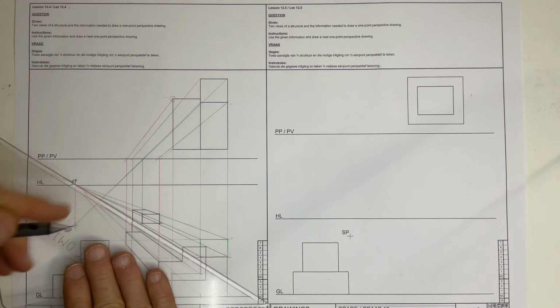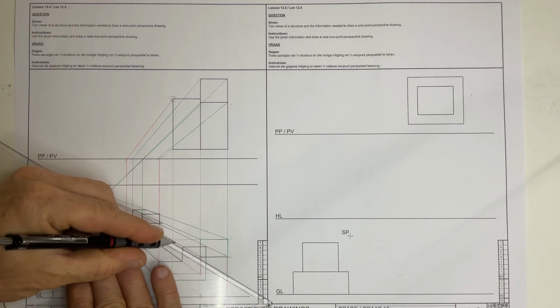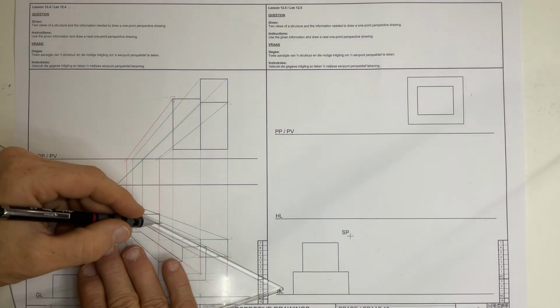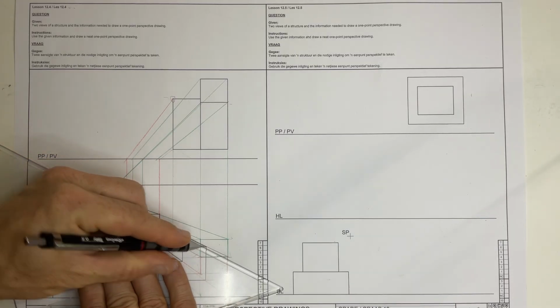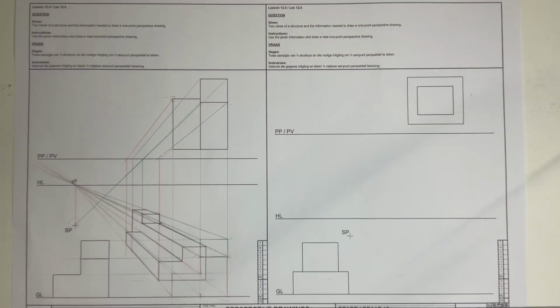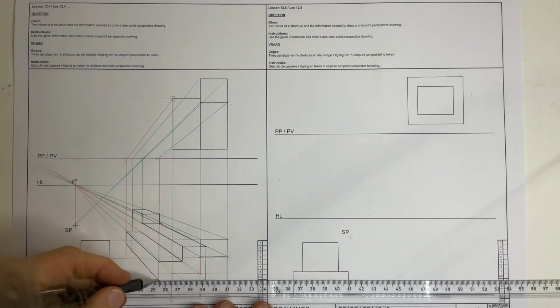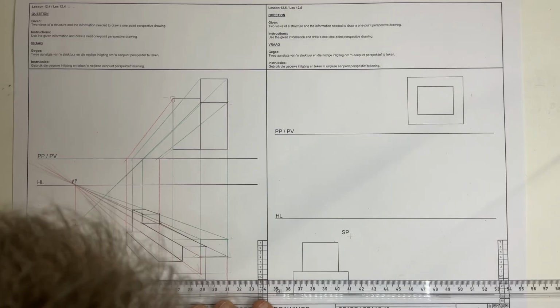And I can then finish this thing off by drawing a line coming across over there and a line coming across over there. And that is the drawing done. I'm just going to try and highlight it a little bit more so that you can see it a little bit better. Okay. There we go.